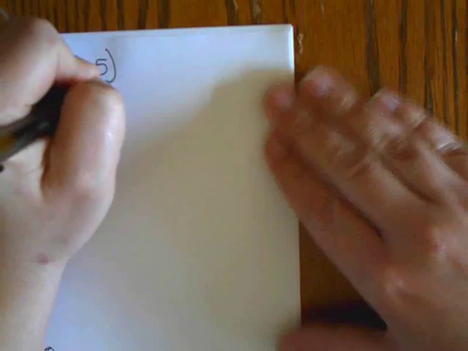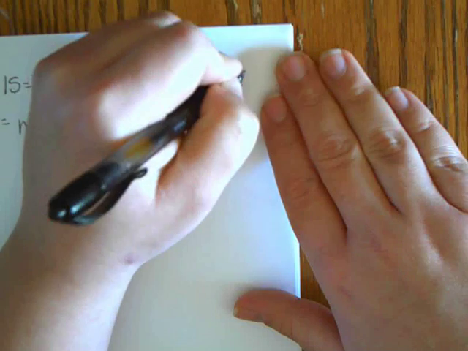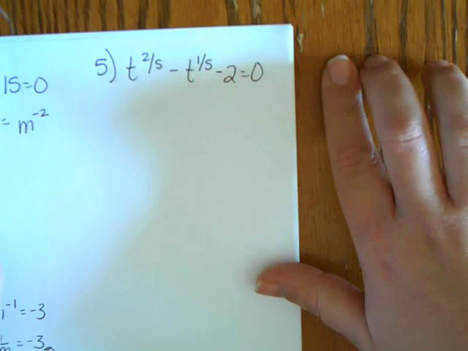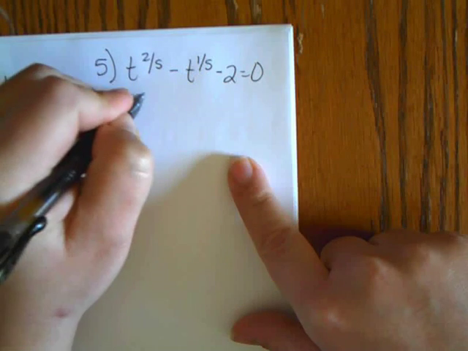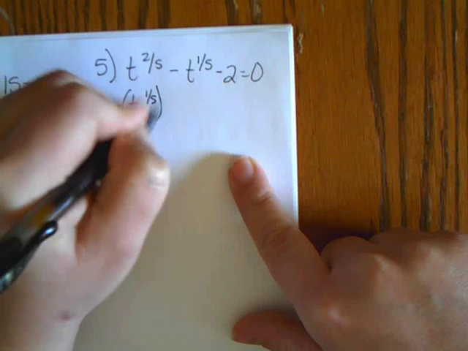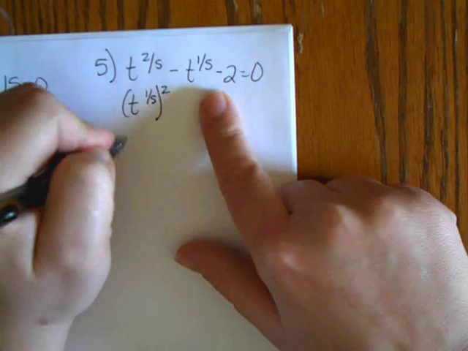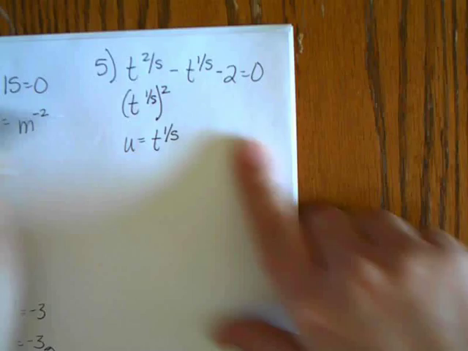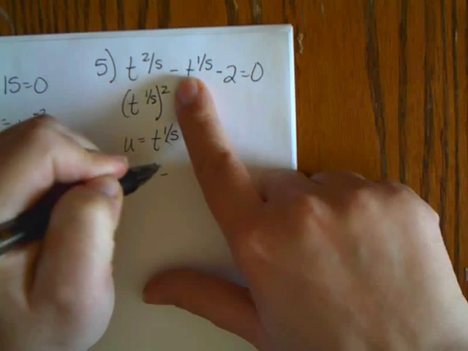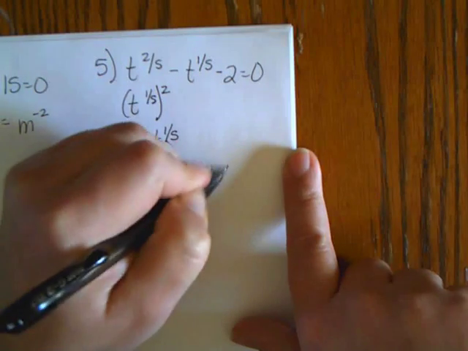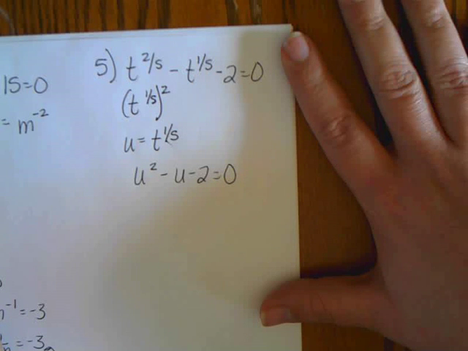Number 5, t to the 2/5 minus t to the 1/5 minus 2 equals 0. So what's being squared here? Well, if I took this apart, I would have t to the 1/5 squared, which is this term here, so you could always use the shortcut. So in this case, u equals t to the 1/5. So then here's u squared minus u minus 2 equals 0. Please pause. You should be able to finish this from here.